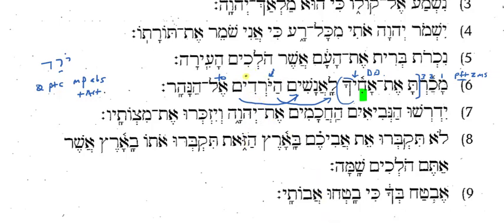So remember, we call this an attributive participle. It follows the noun and agrees in gender, number, and definiteness. That's what attributive participles and adjectives do. All right, so that's number 6.